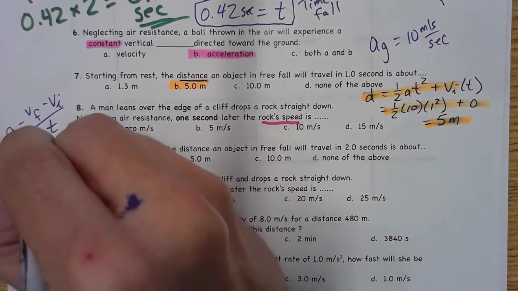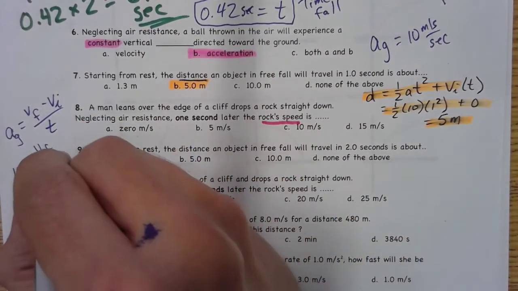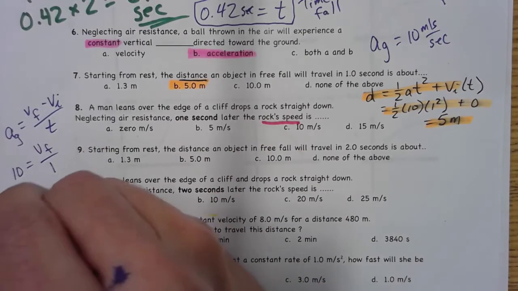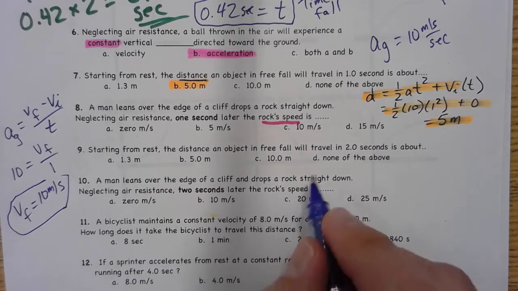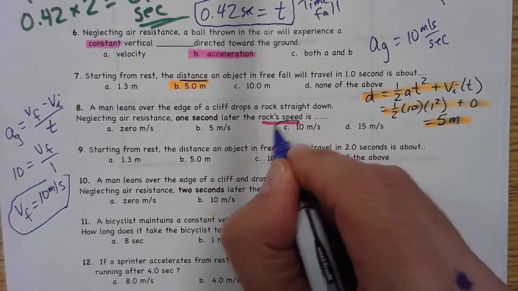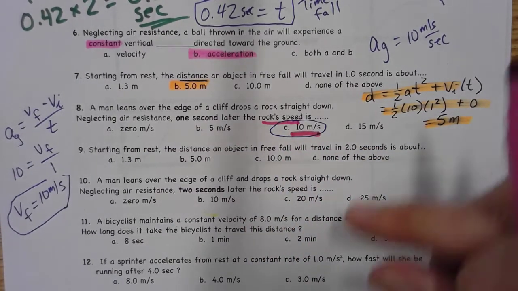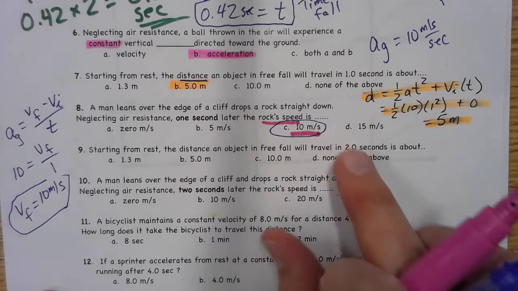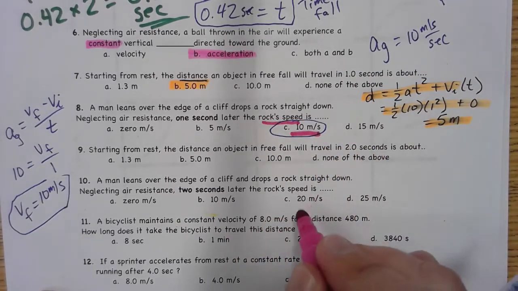What is our final velocity? I don't know. What is our time? 1. So a lot of times students like looking at equations. That's a simple way to get that answer. But remember a shortcut. If it falls for 1 second, it gets to a speed of 10. If it falls for 2 seconds, it gets to a speed of 20.